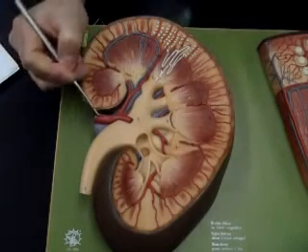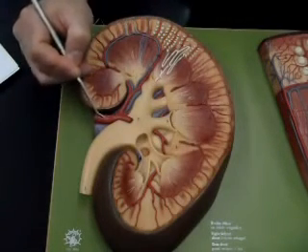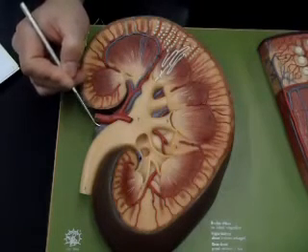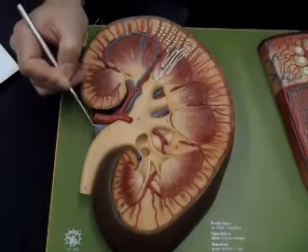Over here, this is the renal artery. This red structure here is the renal artery. The blue structure here is the renal vein. So this is the renal artery, this is the renal vein.